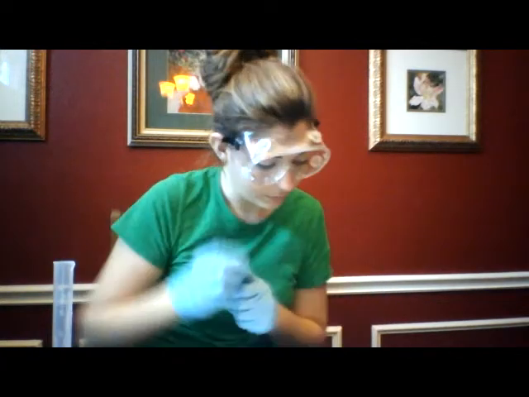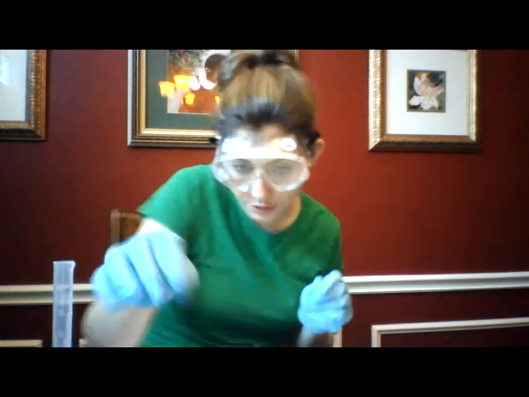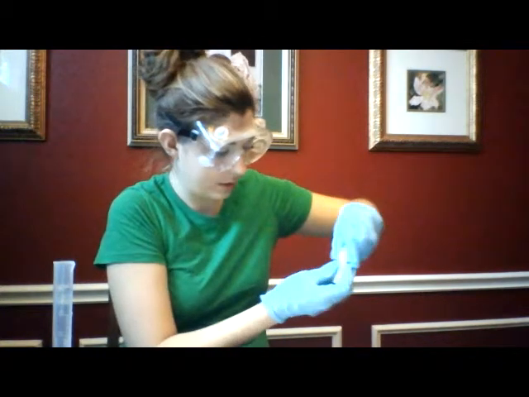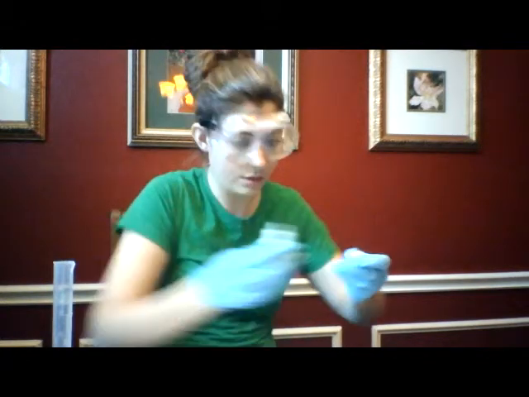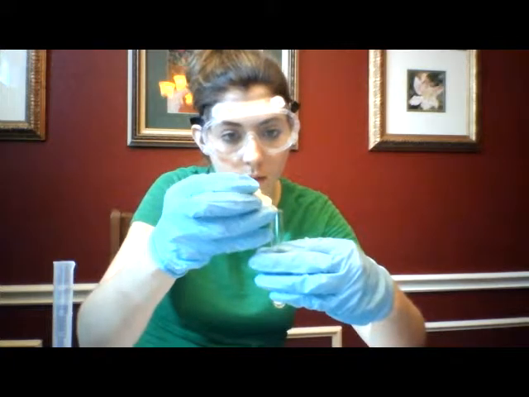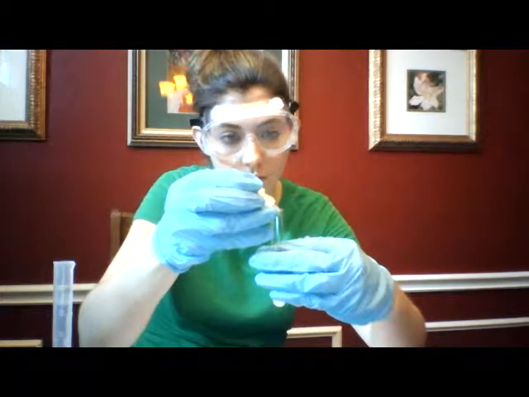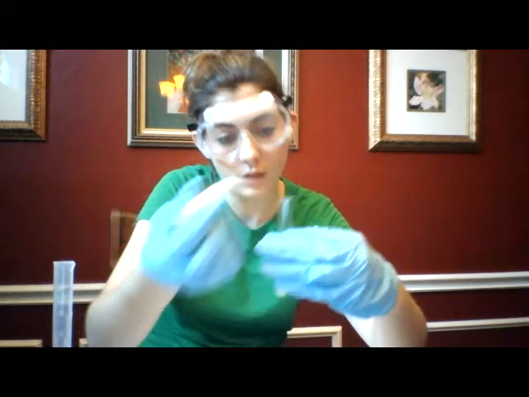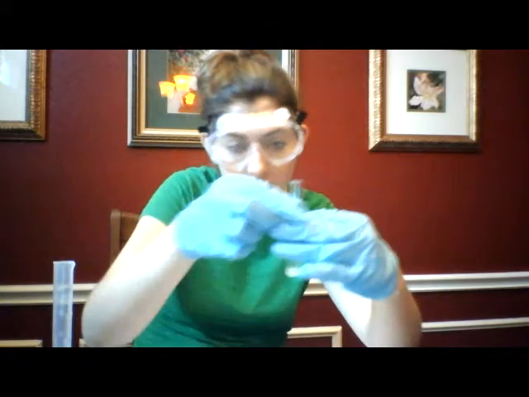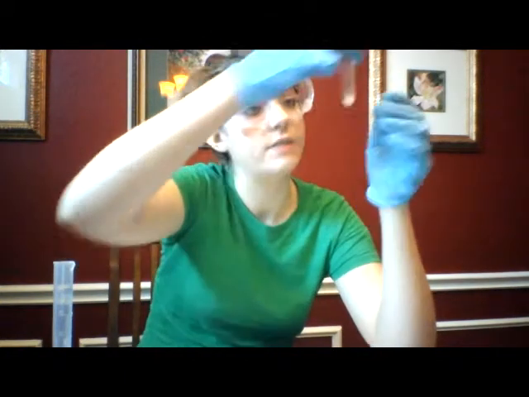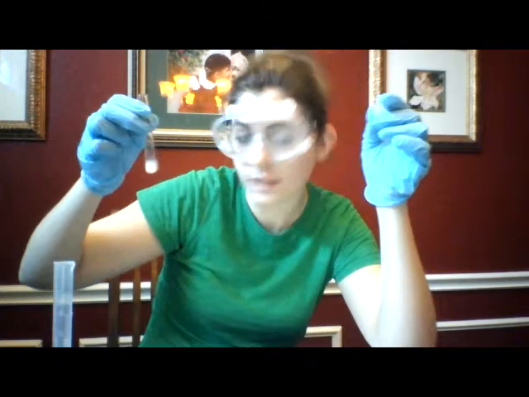I'm going to add 8 drops to that. Alright, and there is a reaction there. Went from clear to kind of cloudy, and honestly I might even say there's a bit of a yellow color to it instead of just white. So there was definitely a precipitate there.